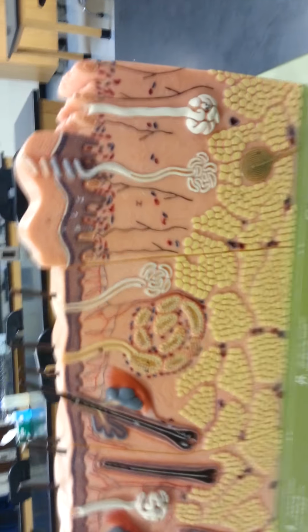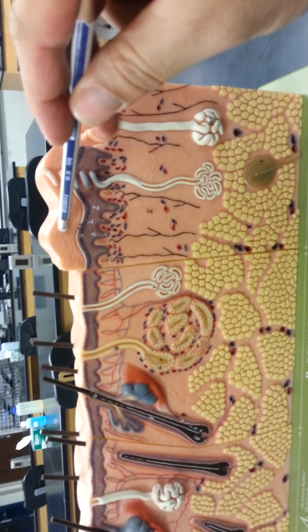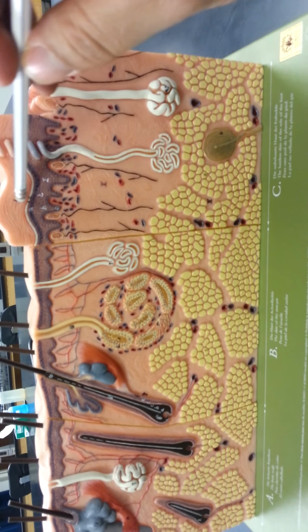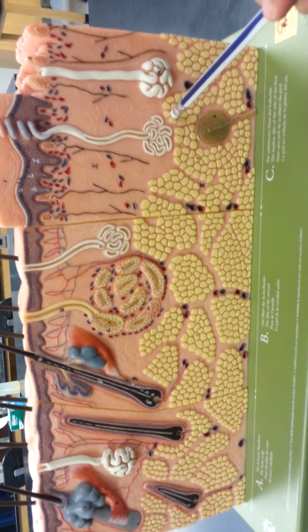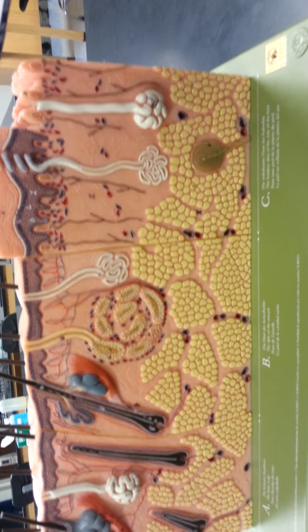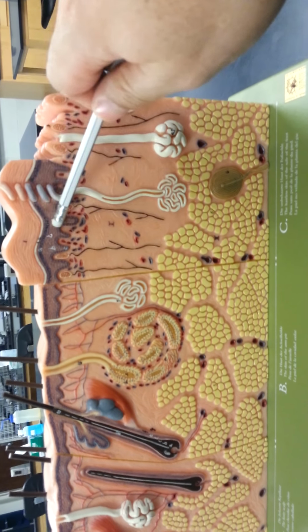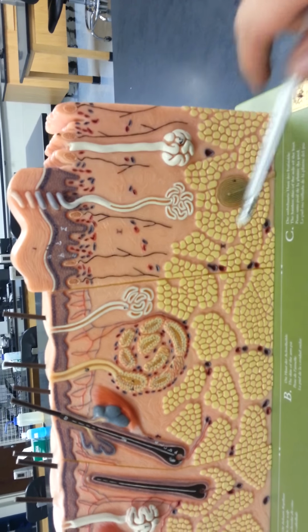Okay, this is the cutaneous tissue or the skin, and these are the layers of the skin. The first layer here is the epidermis, and this is the dermis, and this is the hypodermis. The two layers of the skin are the epidermis right here and this is the dermis.